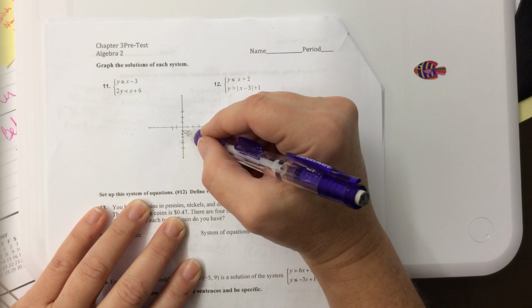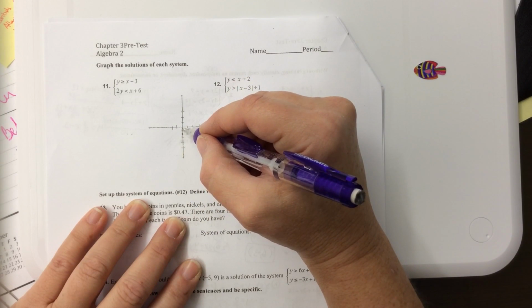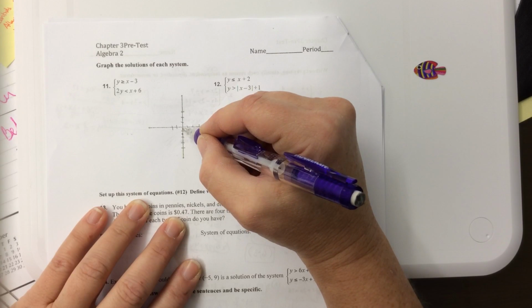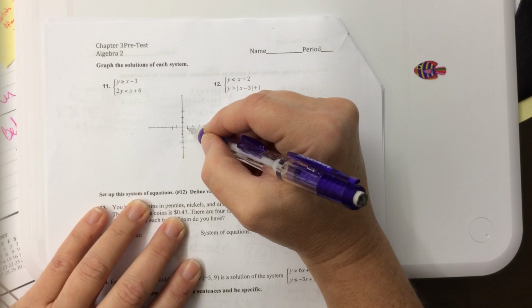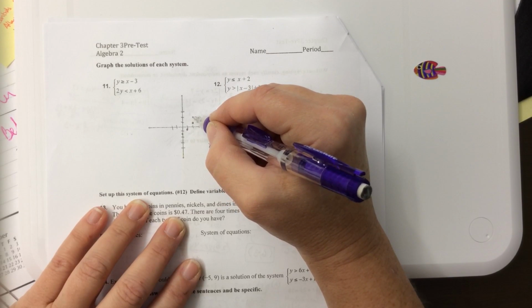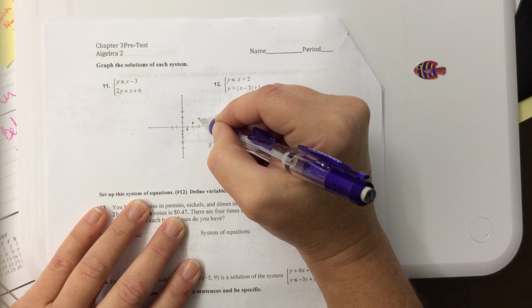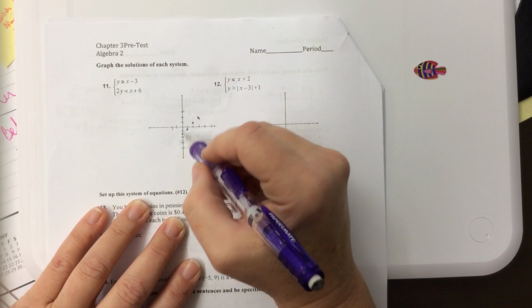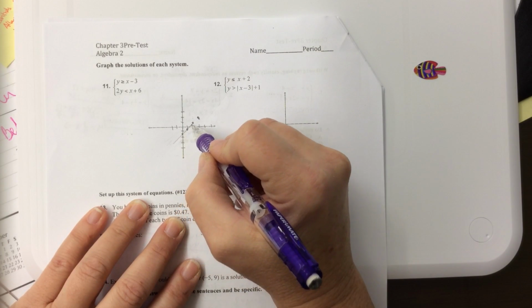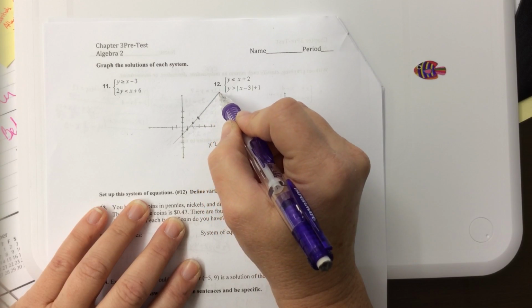And then we went up 1 over 1. You can still use up 1 over 1. Like if you went up 2 over 2, it's still 1 over 1. So you can go up 1 over 1, up 1 over 1, up 1 over 1. So you're going to get the same effect, but you wouldn't have to go as far. So your line goes out like that.